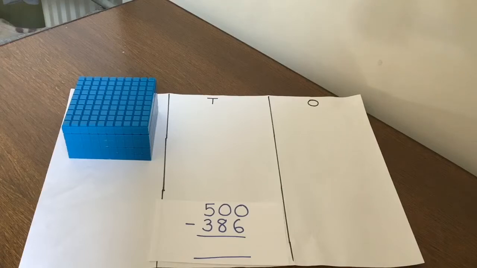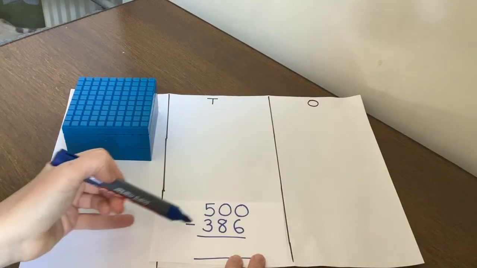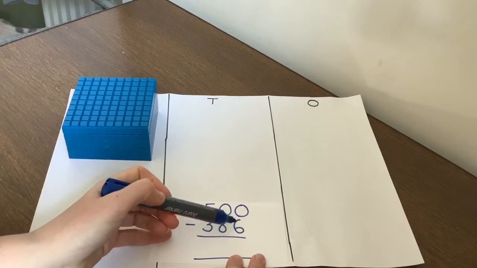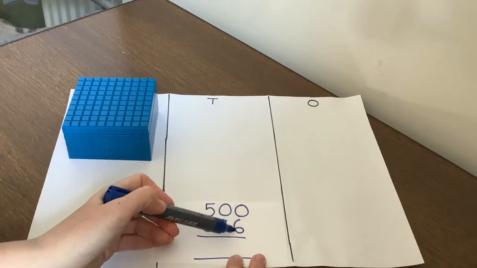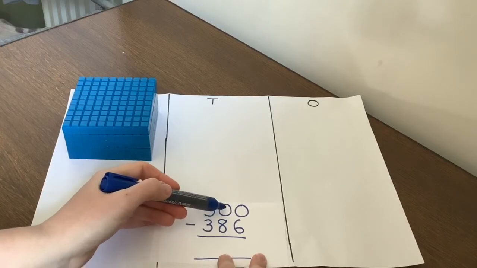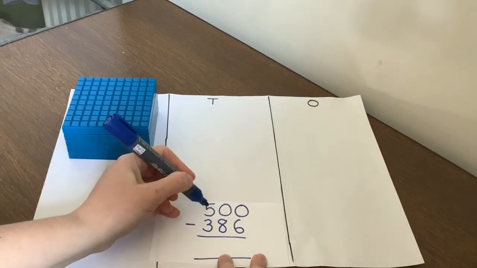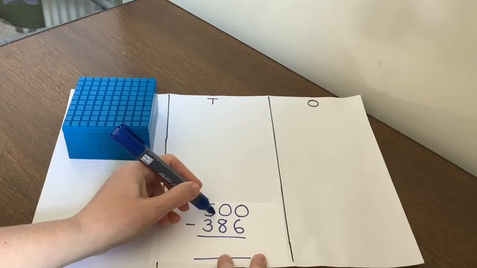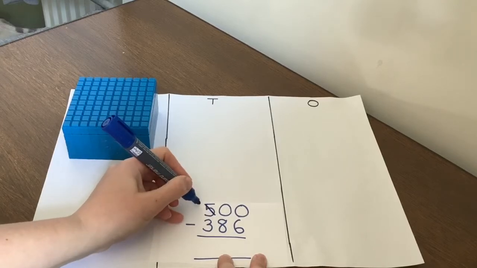So we have 500 and we need to subtract 386. So we start in the ones column. We have 0 and we need to subtract 6 ones. At the moment we can't do it because there's more on the floor, so we go next door and get some more. Hang on, there's nothing there, so we have to go next door again. So there were no tens, so we go to the hundreds and we regroup the hundreds.